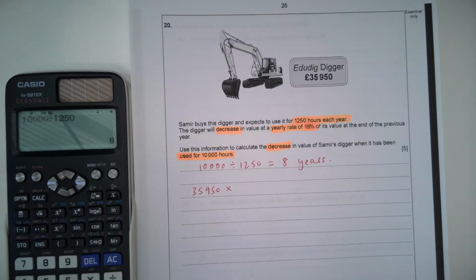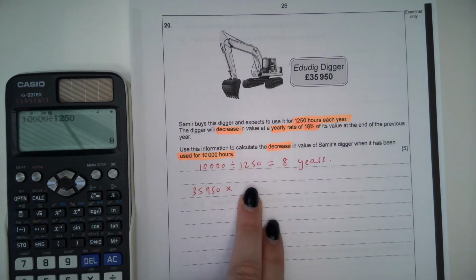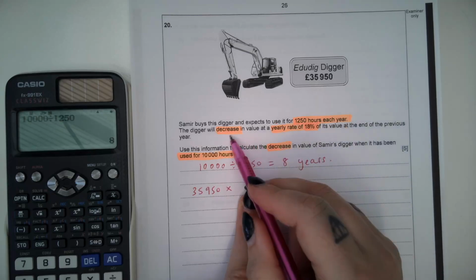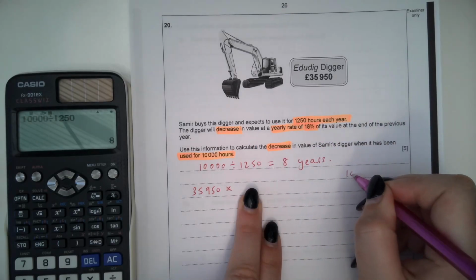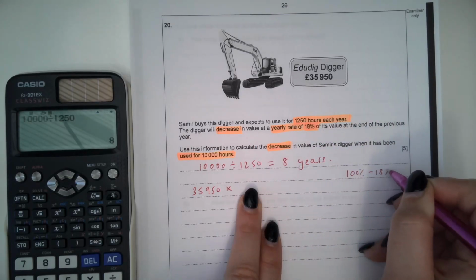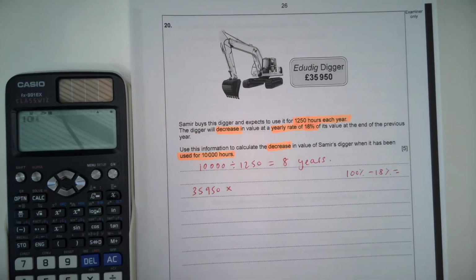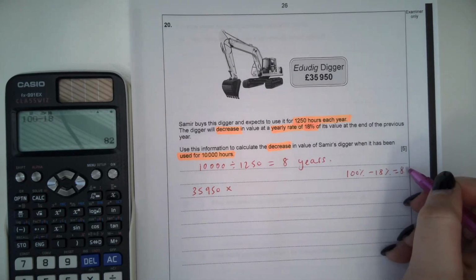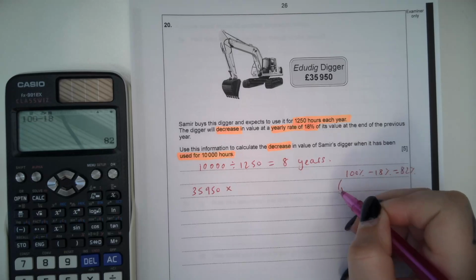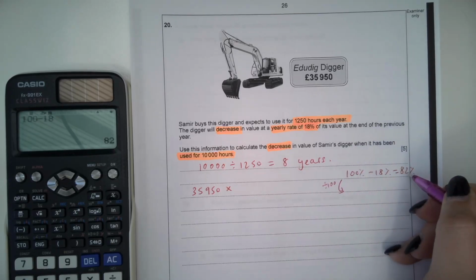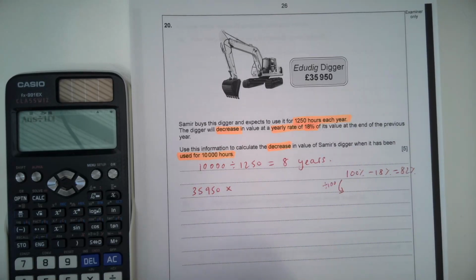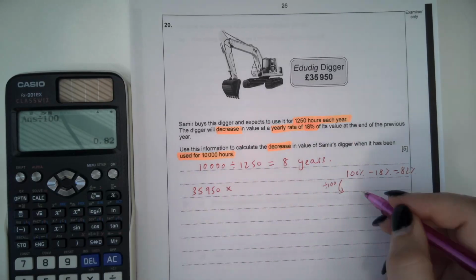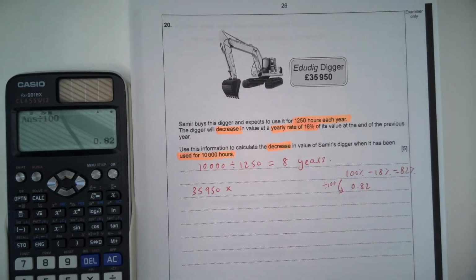Okay, so its original value was 35,950, but we're going to multiply it by a decimal multiplier for this 18%. So if it decreases by 18%, we want 100% take away 18. So 100 take away 18, we want 82%, guys. I want 82% as a decimal multiplier, so I'm going to divide that by 100. So as a decimal multiplier, it's 0.82.